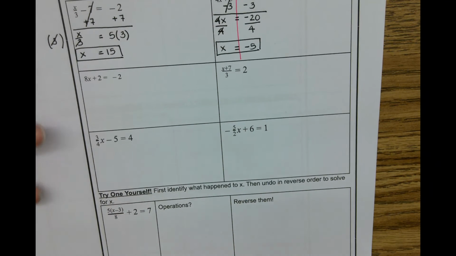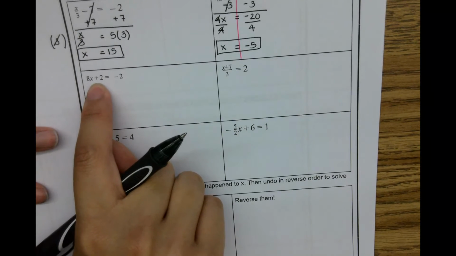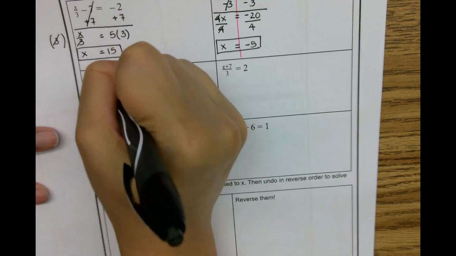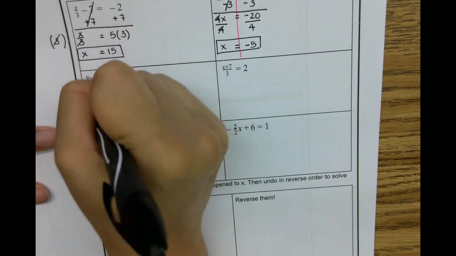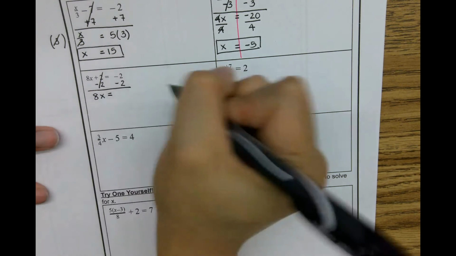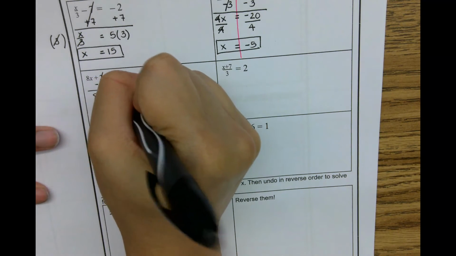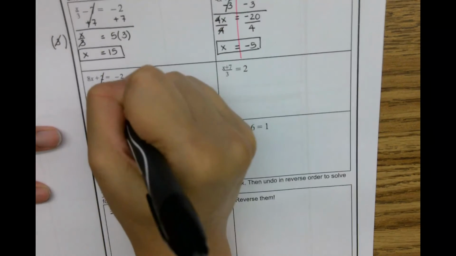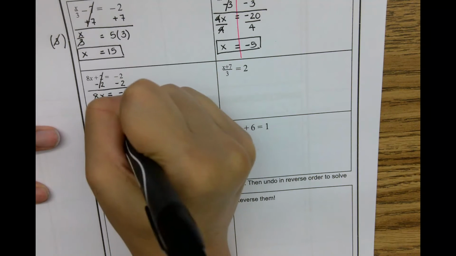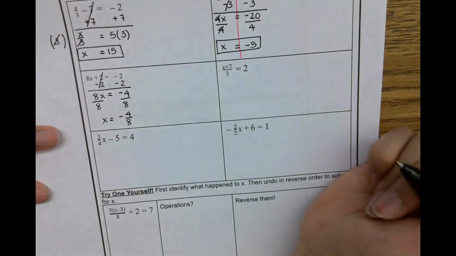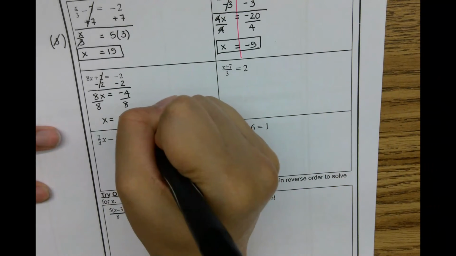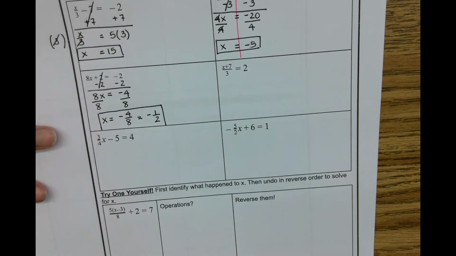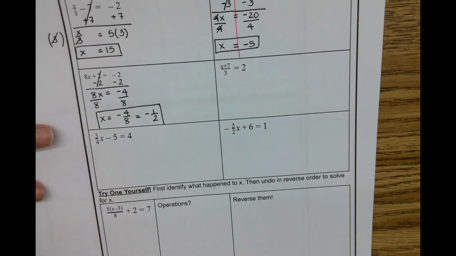Next, let's try some more. This is 8 times x, and then added 2. So again, reverse order, I'm going to subtract 2. This cancels, leaving me with 8x equals negative 2 minus 2, which is negative 4. This is 8 times x, so I get rid of it by dividing by 8. It equals negative 4/8, and we know to simplify it, negative 4/8 simplified is negative 1/2. So x equals negative 1/2. Please make sure to always simplify your answer.